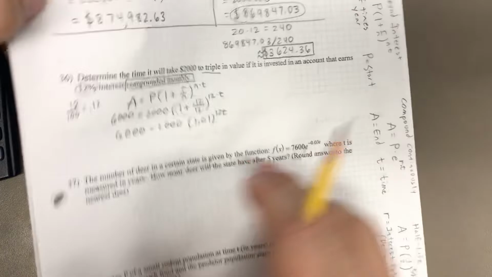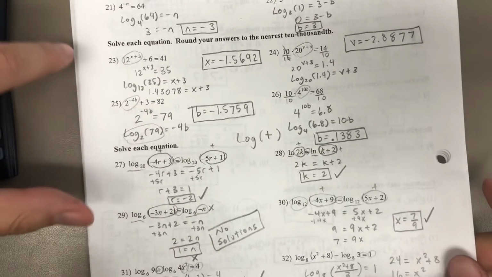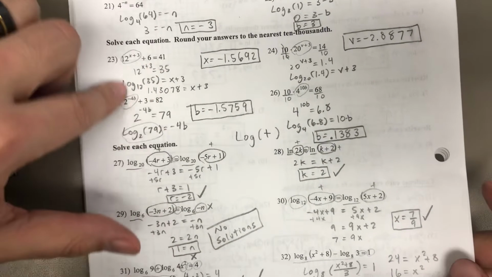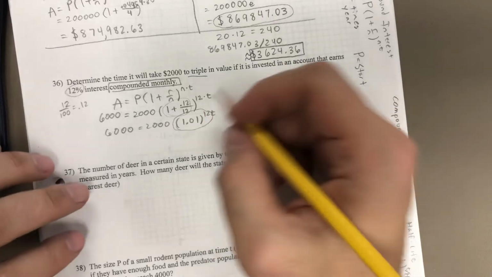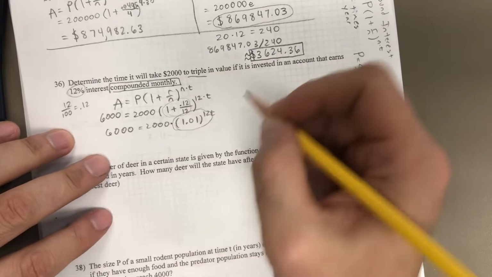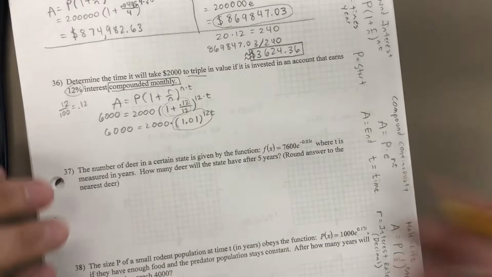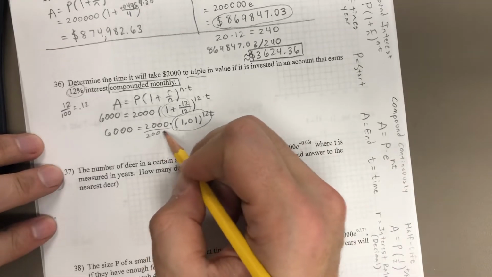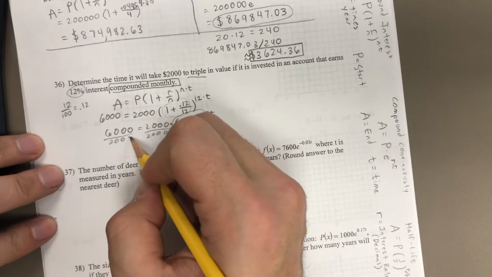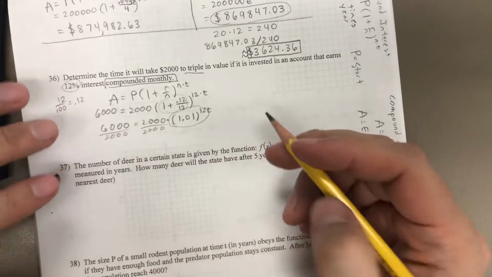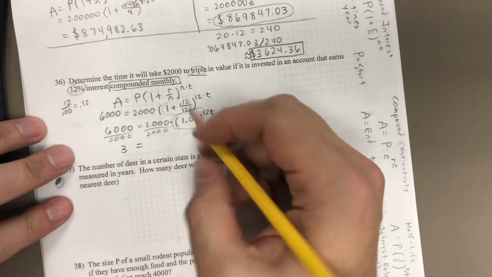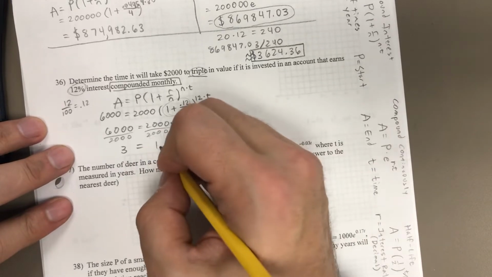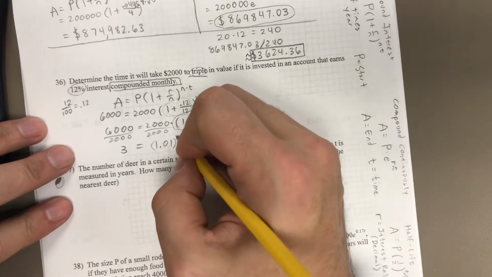Now this is one of those problems where I'm solving and it looks like it's one of those exponent ones. So I'm going to circle my exponent. I need to get it all by itself. So I need to get this exponent by itself. So the problem is that I have this times 2,000 in front. So the way that I get rid of it is by dividing both sides by 2,000. And sure enough, when you divide 6,000 by 2,000, you end up tripling the amount. So that's going to turn into just a 3. And that's equal to 1.01 to the power of 12t.